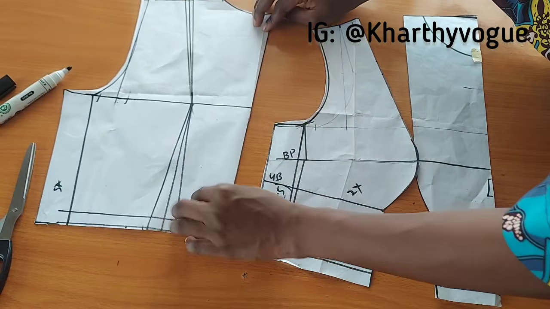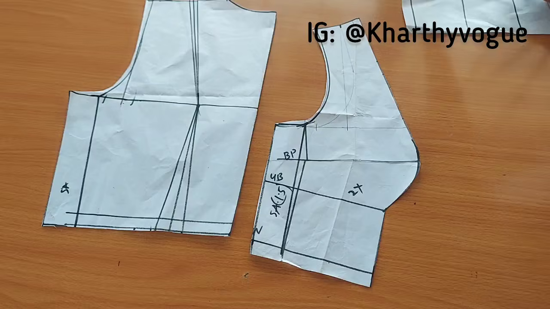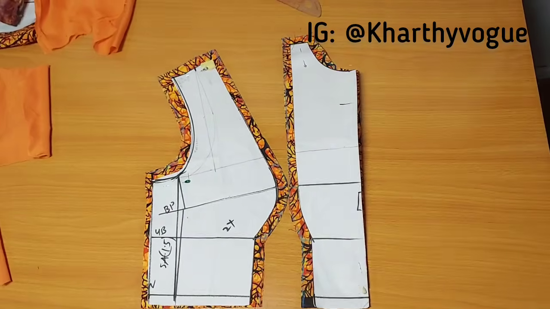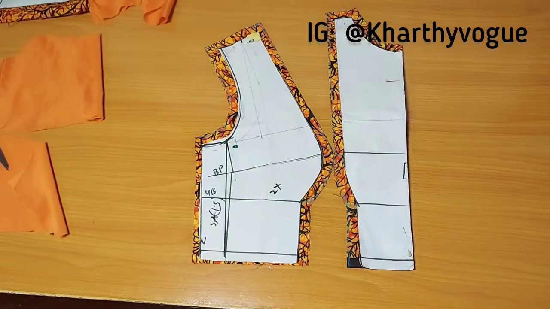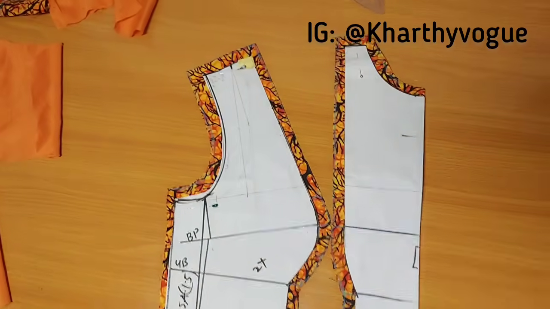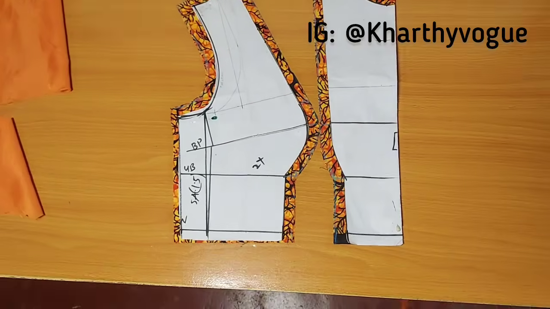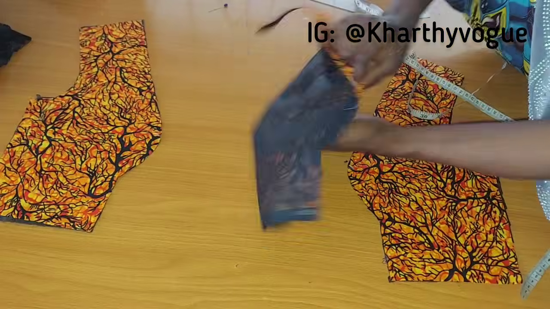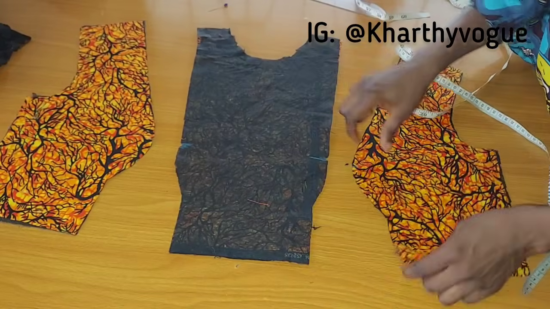And here we have, so the next thing I'm going to do now is to transfer all this pattern to the fabric. So guys, we're going to concentrate on the front bodice because that is where the work is. I already cut it out and I added 0.5 inch allowance all around the center and the hem except for the side seam. After that, I went ahead to add a visible interface.